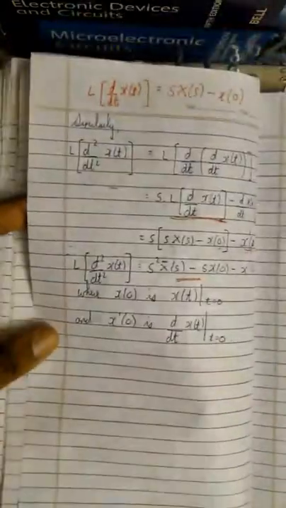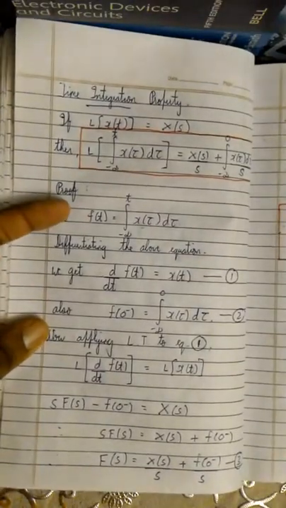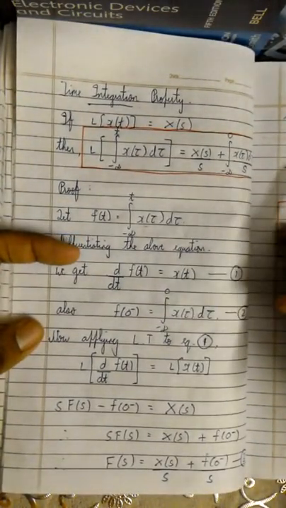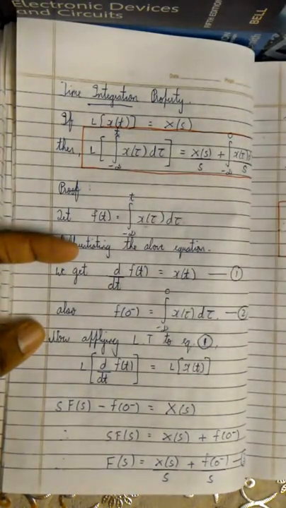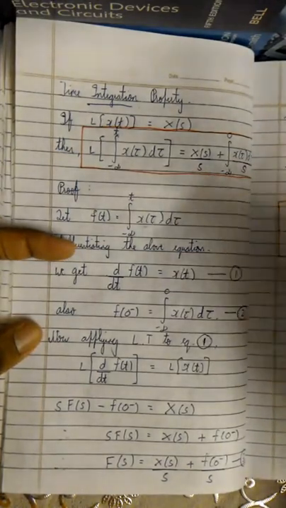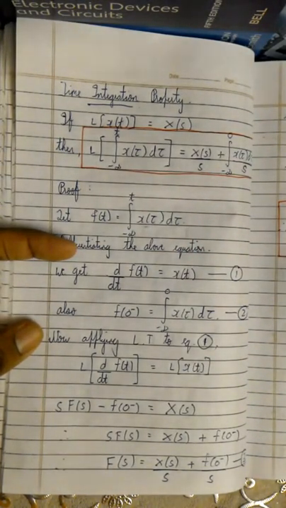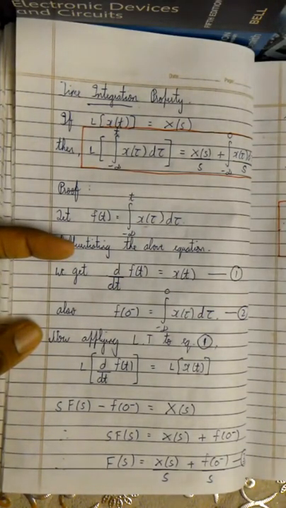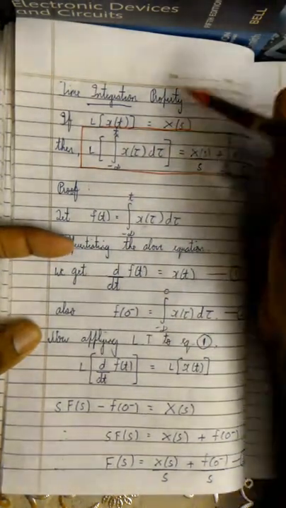Now the next property you are going to learn is the time integration property. Problems for this property have very few chances of being asked, and more important than the problem is the derivation of this property. This derivation they have asked in the question paper. I think around 2017 or 2018 they asked the question, find the Laplace transform of an ideal integrator. They didn't ask this question directly.